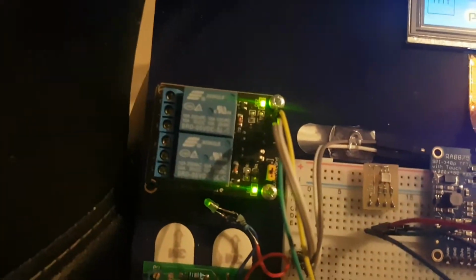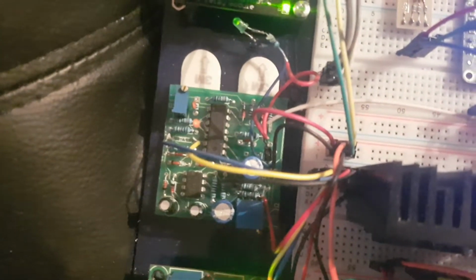That make there is definitely the best. I've got a few other ones that haven't worked with the driver board. Twin relay board, standard. That's the EC sensor. It's from a company in America. Very much recommend it because it's really easy to calibrate.